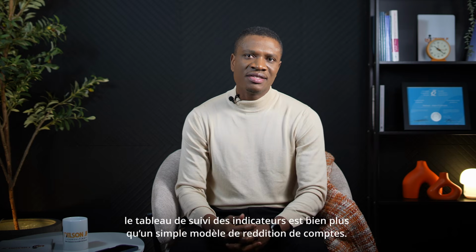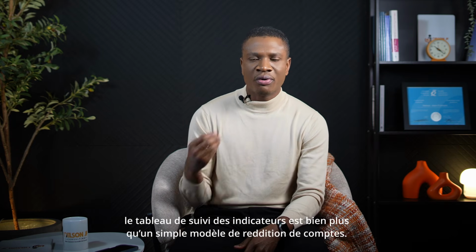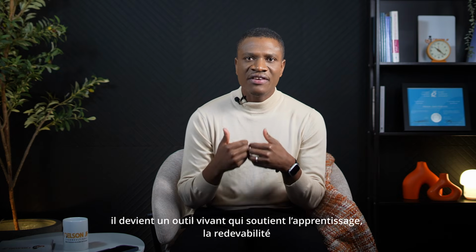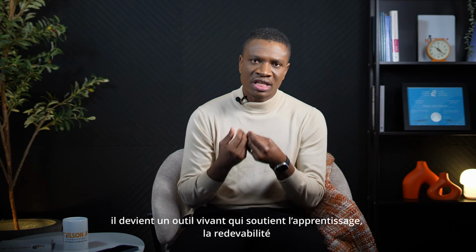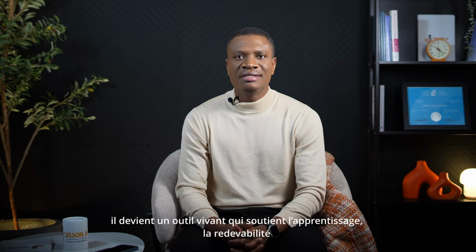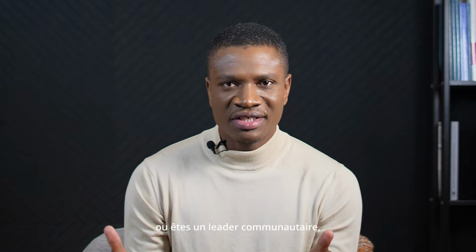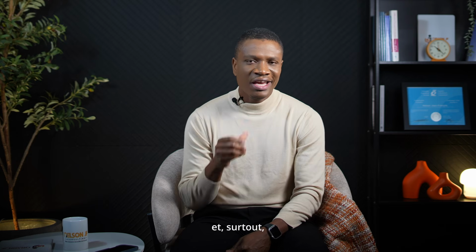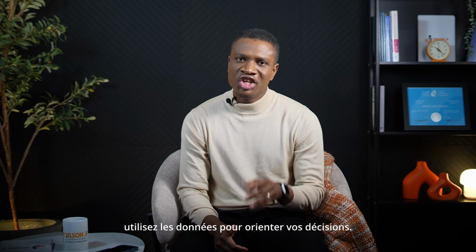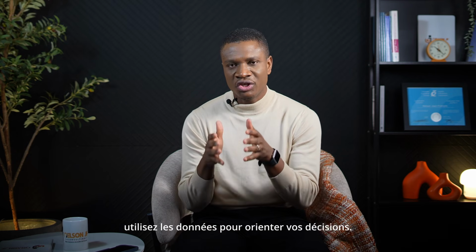To wrap up, the indicator tracking table is much more than a reporting template. When used well, it becomes a living tool that supports learning, accountability, and better project outcomes. If you are a project team or a community leader, start small. Choose a few meaningful indicators, track them consistently, and most importantly, use the data to guide your decisions.